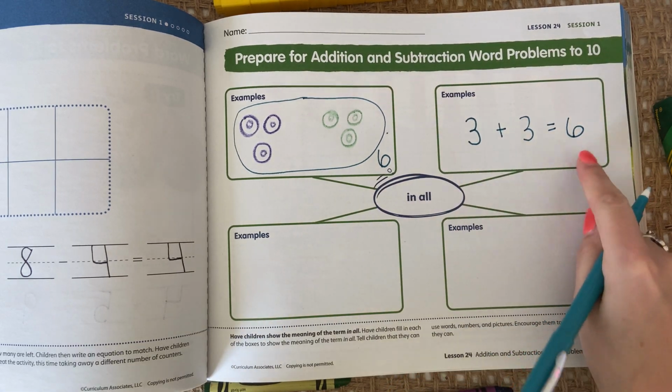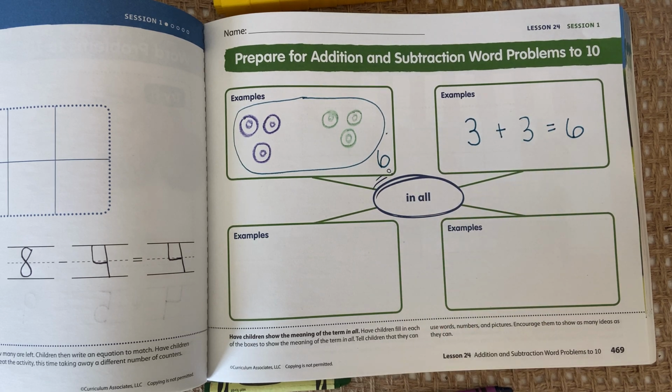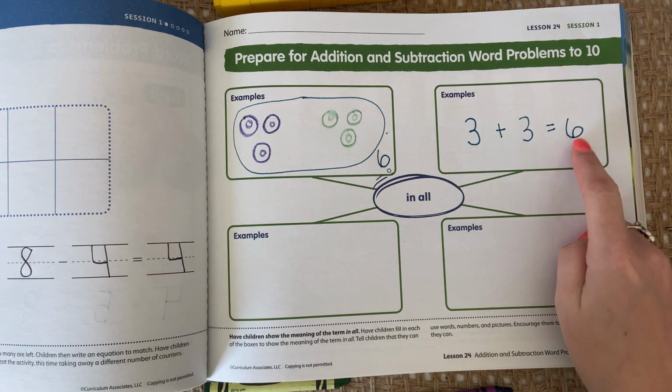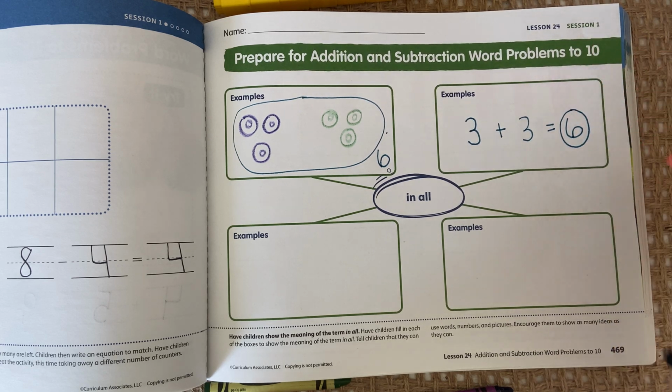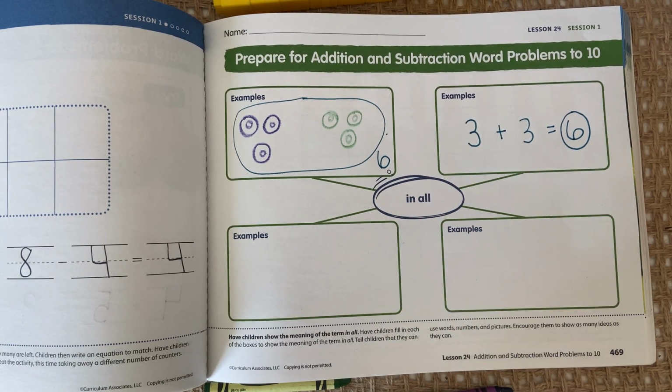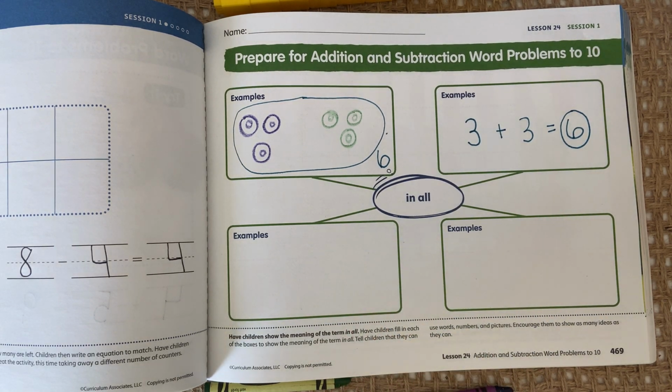So which one of these numbers shows how many there are in all? This one, right? There are 6 of them in all. That's our big number at the end, right? 6 in all, okay?